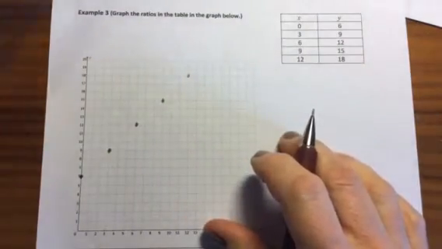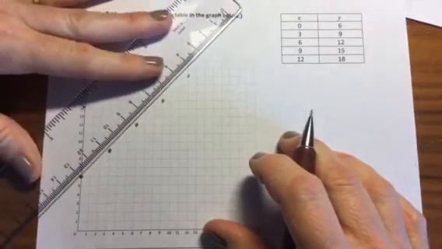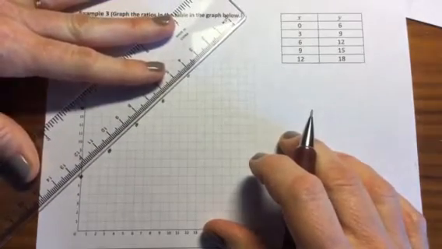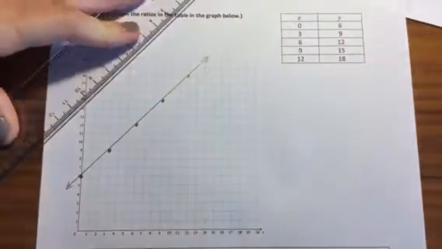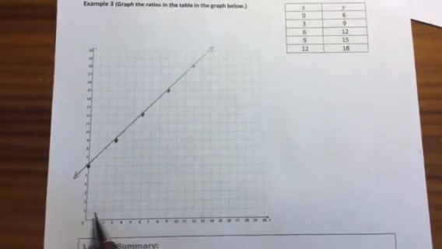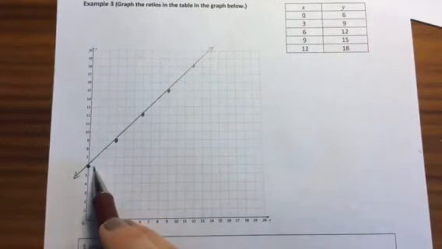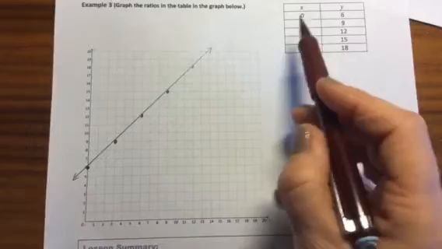Now, if we connect the dots, it absolutely lies on a straight line, and that's one of our conditions. But the other condition is that it has to pass through the origin, and this one does not. So in this case, these ordered pairs are not proportional. Now let's look at them and just check and see.